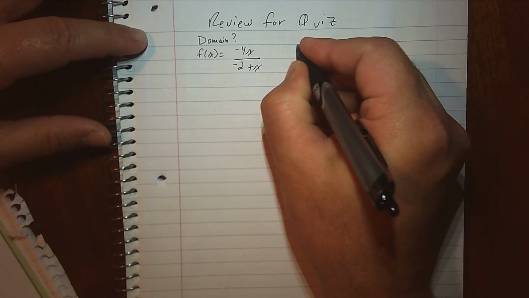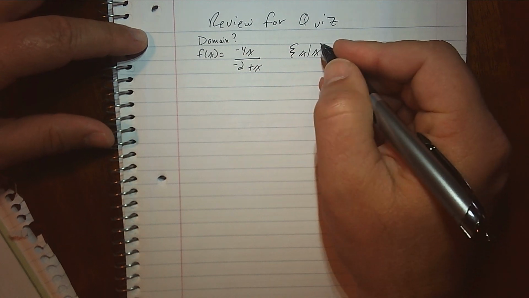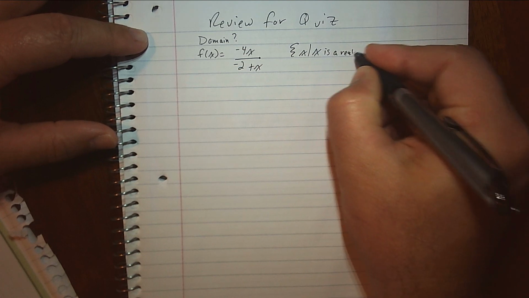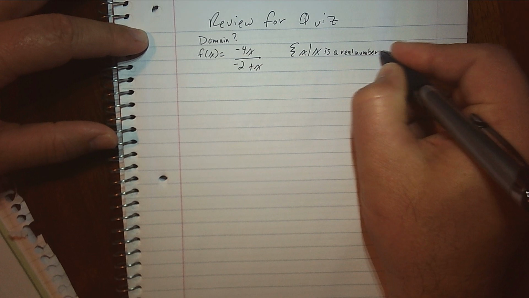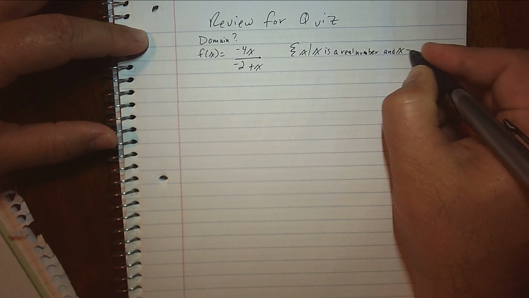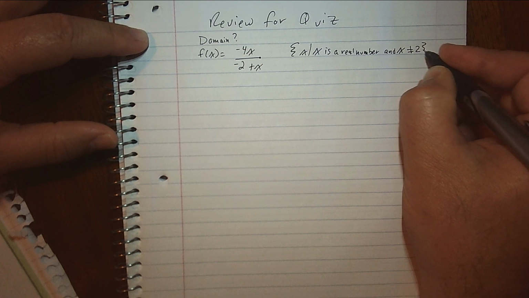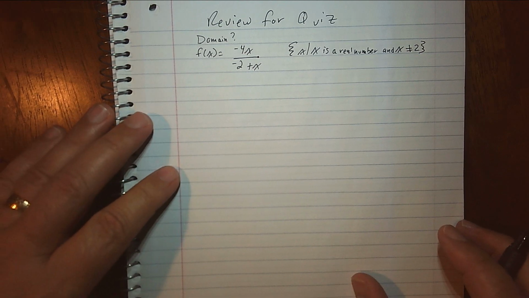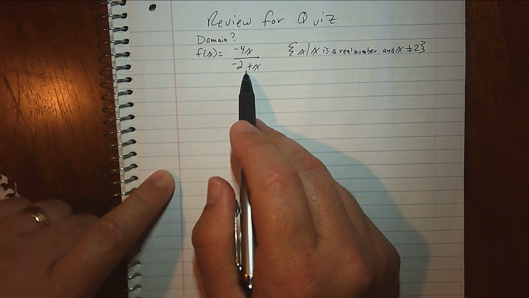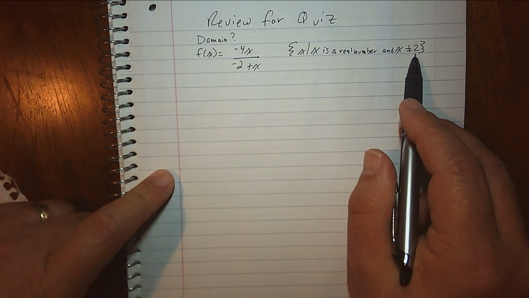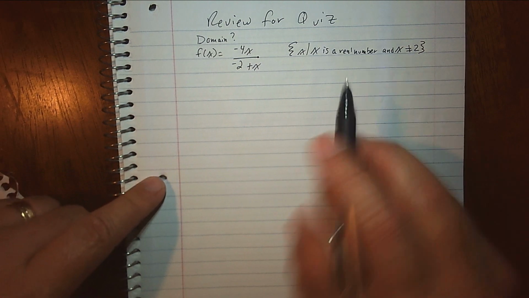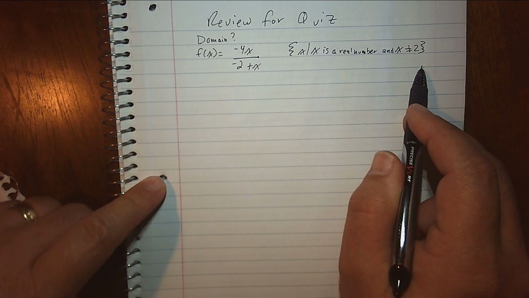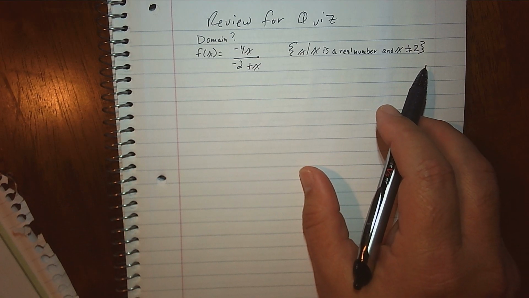So we would write it like this. X is a real number, and x cannot equal 2. Then we close our brackets. So it's really that simple. It's just any number that can make the denominator 0, that's the number we're going to exclude by saying x cannot equal this. There could be 2 numbers that might make it 0. X cannot equal this, or x cannot equal this. Alright? So let's look at the second type of problem.